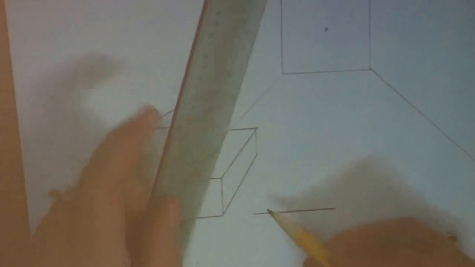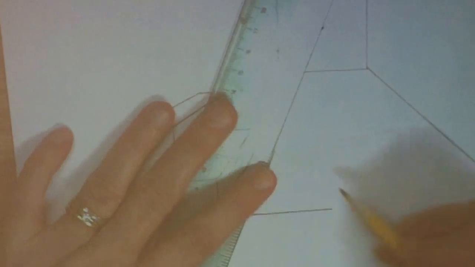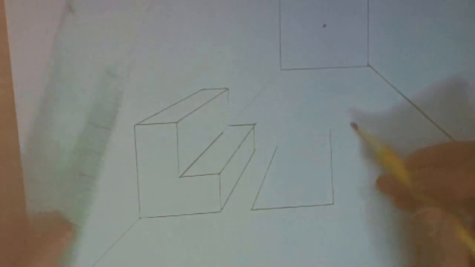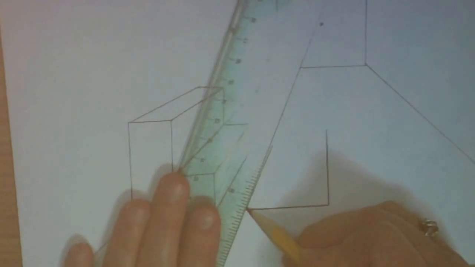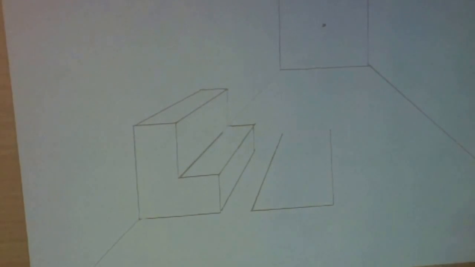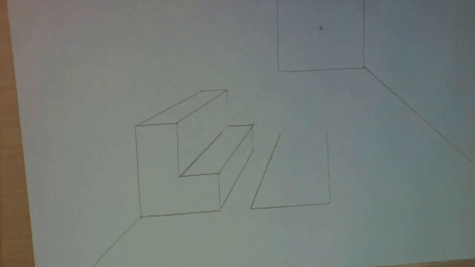The ends of those lines line up to the vanishing point. And you want to go about as long as your couch is. Am I going too fast? A little bit maybe? Okay.